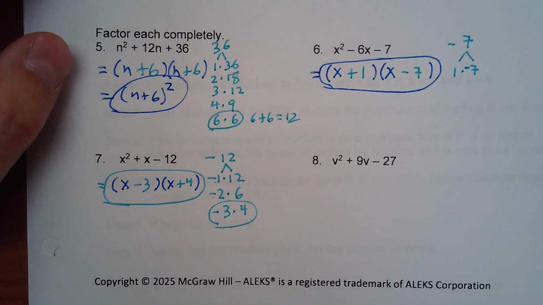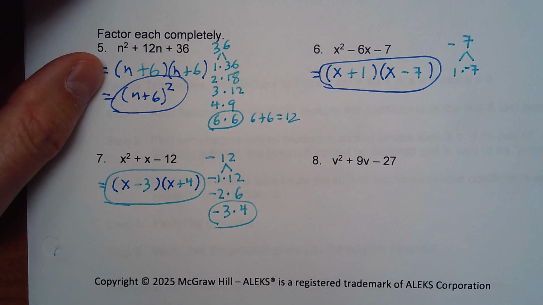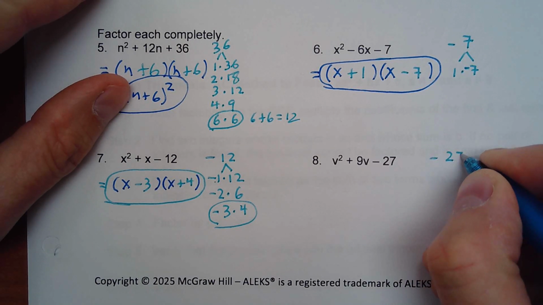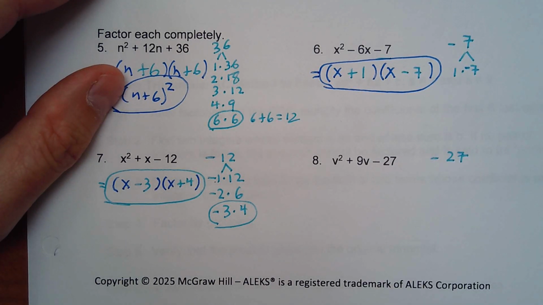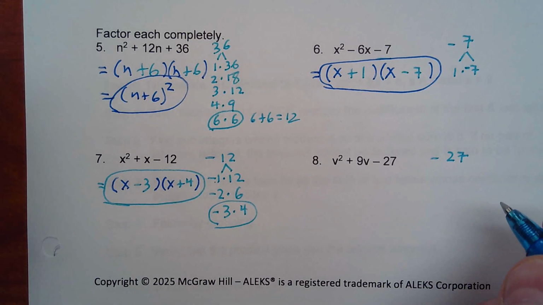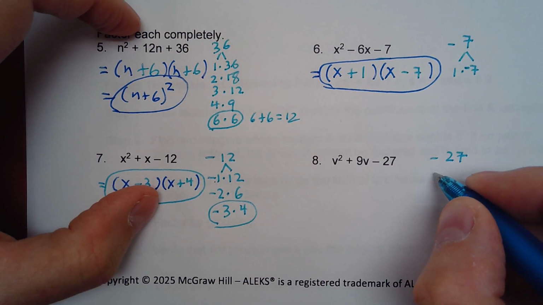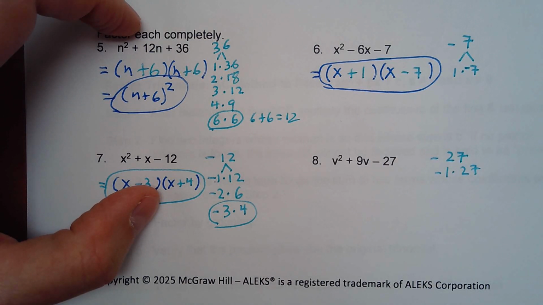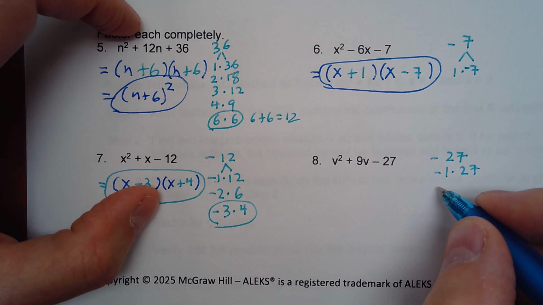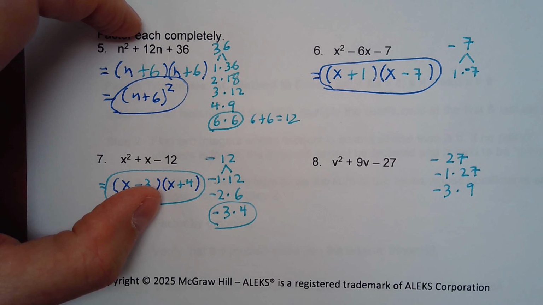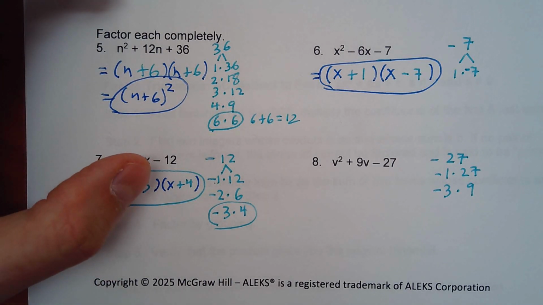So let's take a look at this one, and we'll do it both ways. So here I've got a negative 27, and this 9's positive, so I want the larger factor to be positive. So I'm going to do negative 1 times 27. That gives me 26. Negative 3 times 9. That gives me 6.